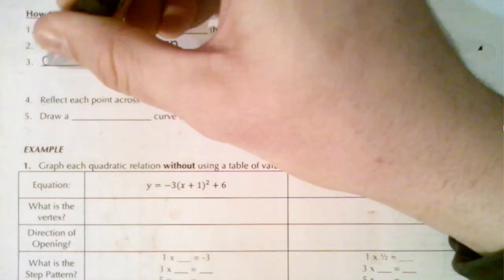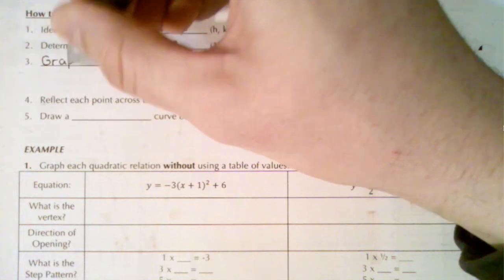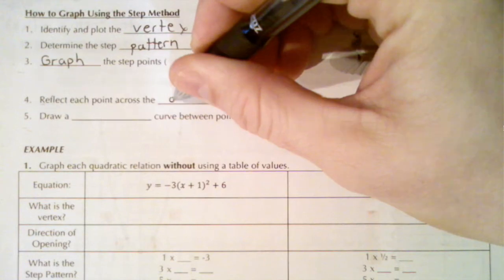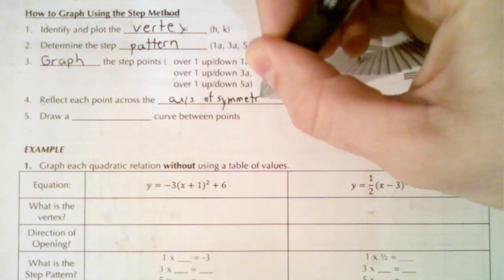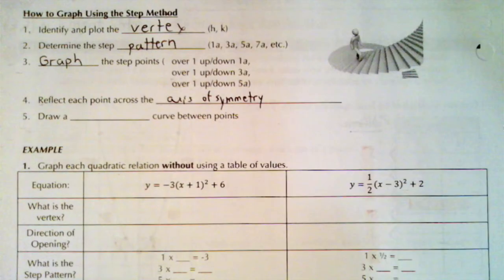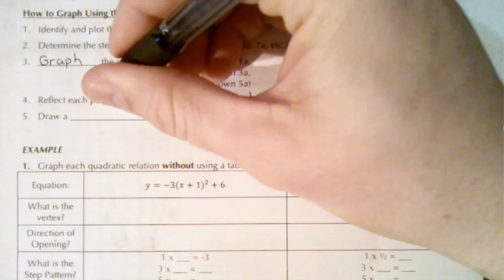Then you graph the step points. You start at the vertex, and then you can reflect each point across the axis of symmetry to get new points. When I showed that on the last page, we just stepped to the left and up, and it's the same thing. And then draw a smooth curve.